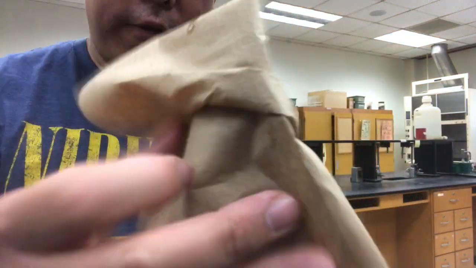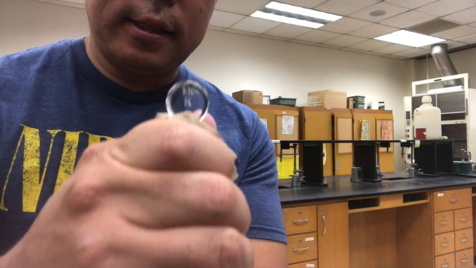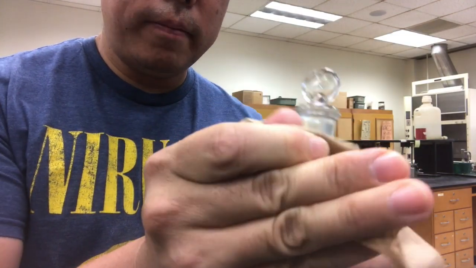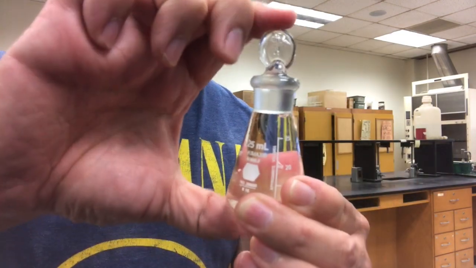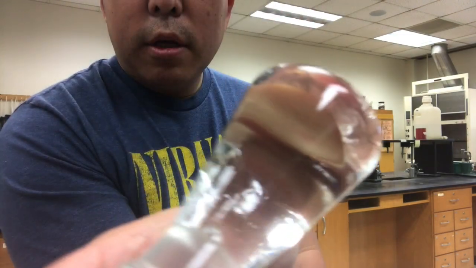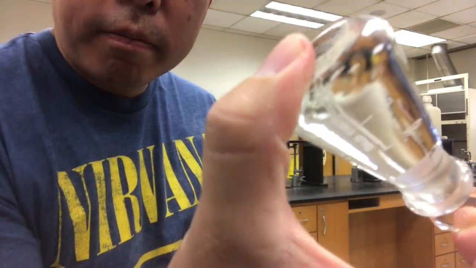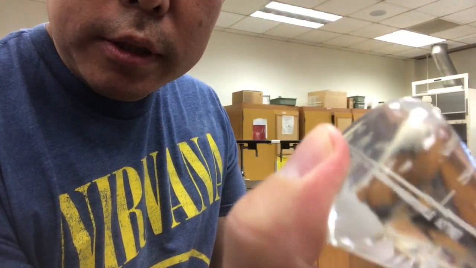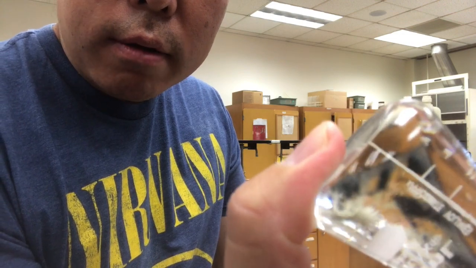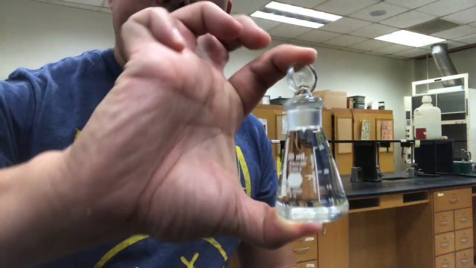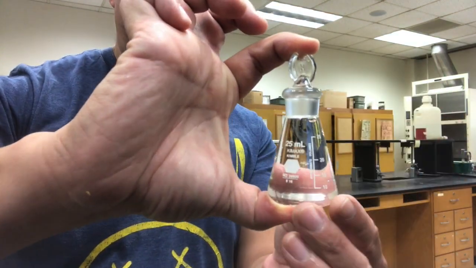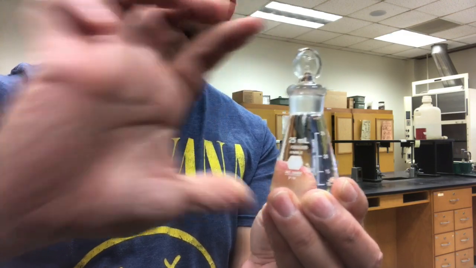So I'm going to dry off all the water that's spilled out the sides. And to check and see if you did a good job, if you turn it upside down and you don't see any air bubbles, then we did okay. That way we know that the liquid is completely filling the flask. So I'm going to dry this off thoroughly, and then we're going to go weigh it again.